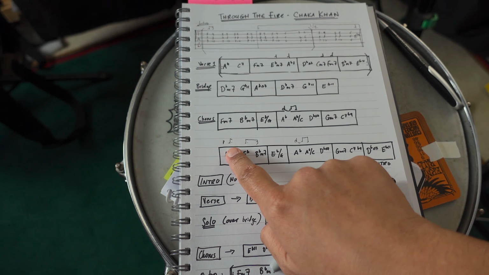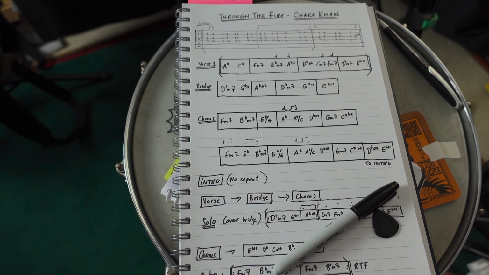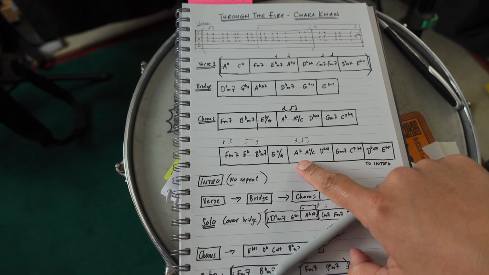And I've put some little rhythm markings here because there is a specific rhythm there. So if you can't read rhythms, they're very useful, even for chord charts. So 1, 2, 3, 4, 1, 2, 3, 4.